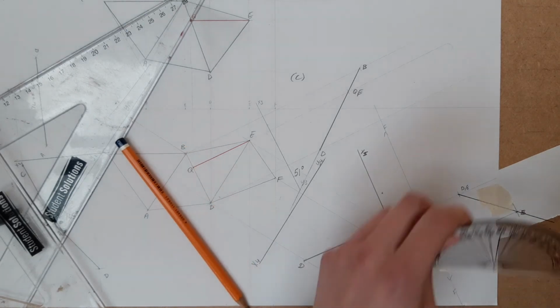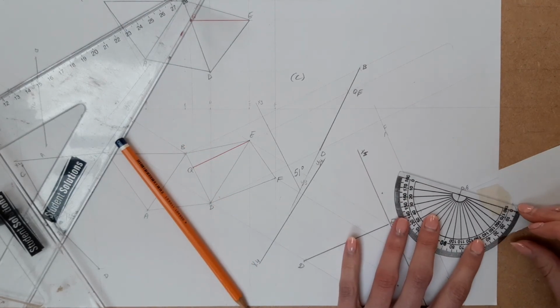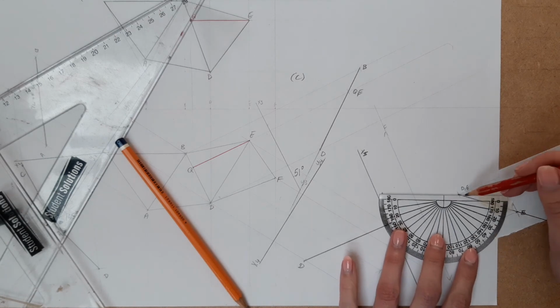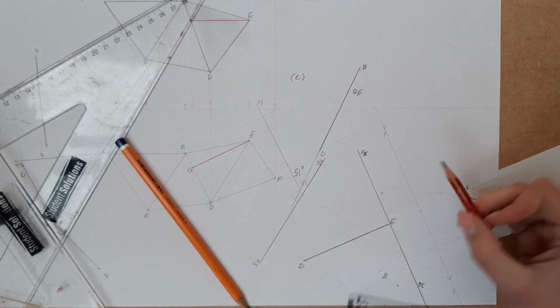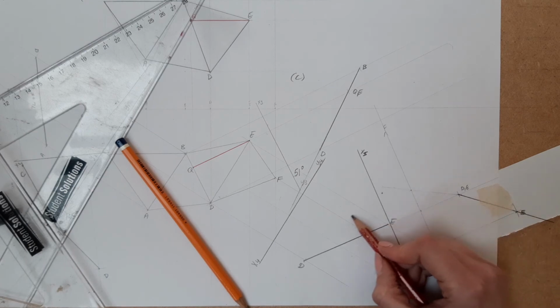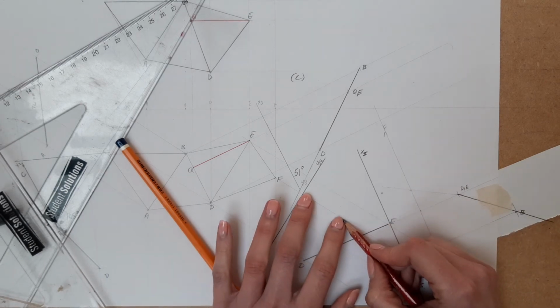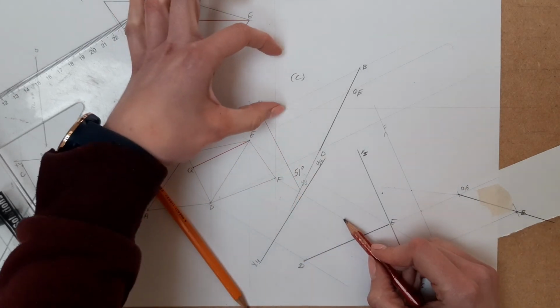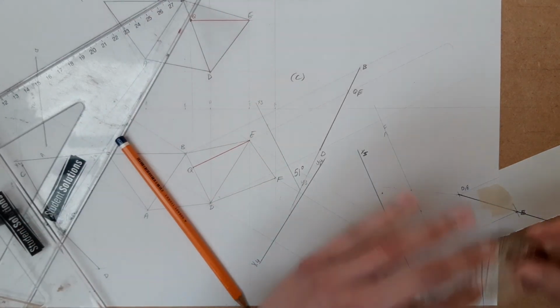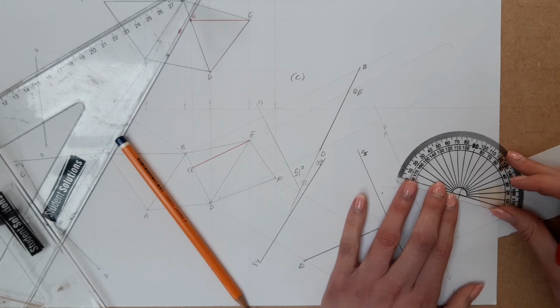Now, if I do 170 in this direction, I'm just going to do it in lightly for you to see it. I'll get a point here somewhere. And when I bring it back parallel, F is really high. And F is not going to be higher than D. It needs to be lower. So I need to turn the protractor the opposite direction.